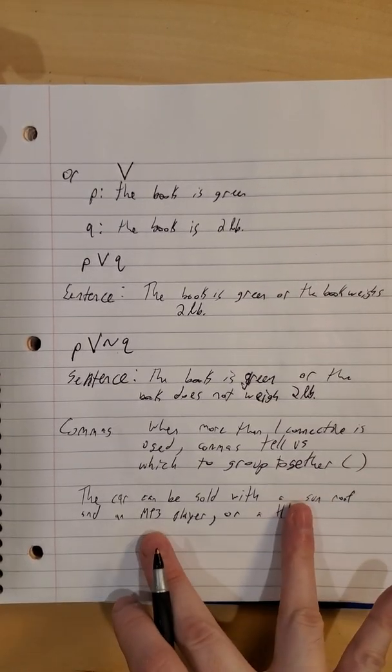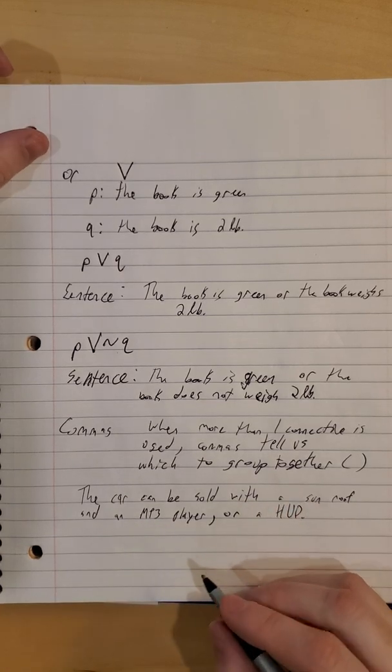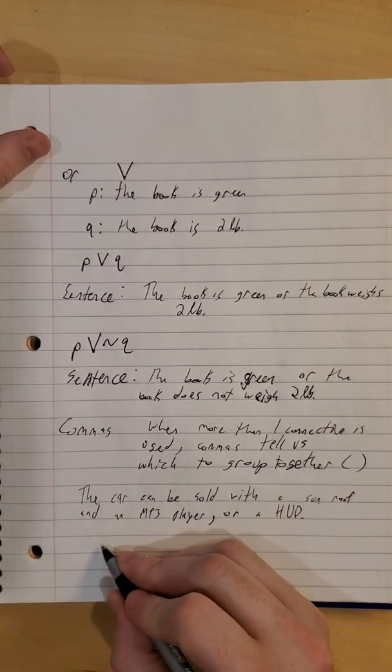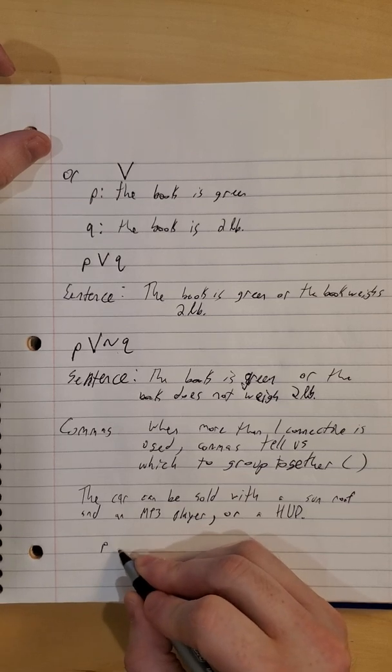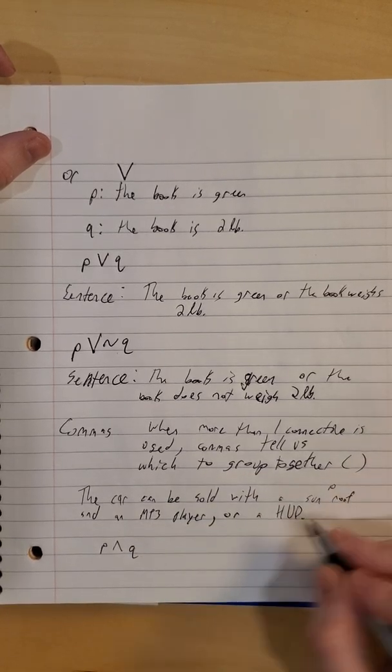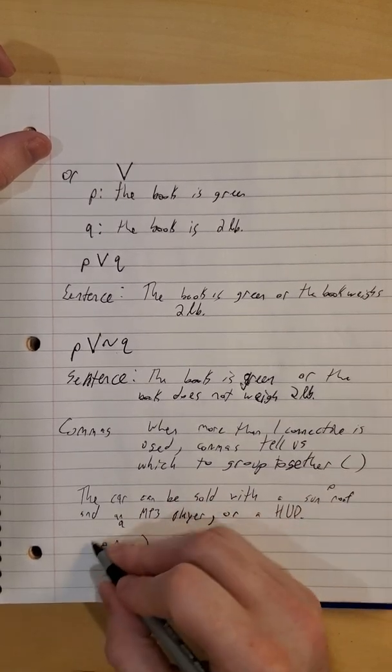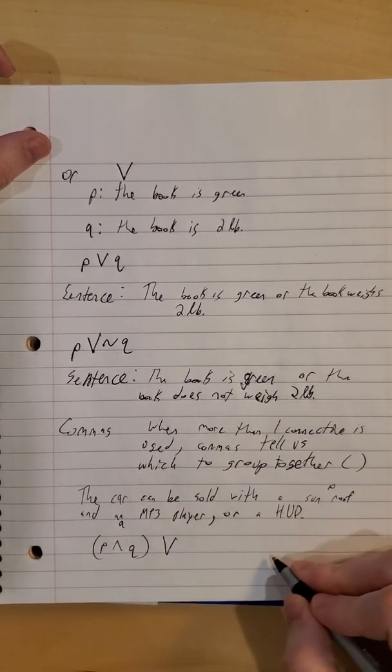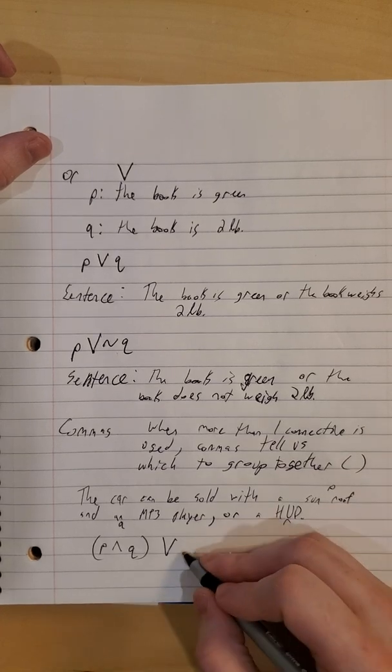So this is saying these two are grouped together. So this would be P and Q grouped together, or R.